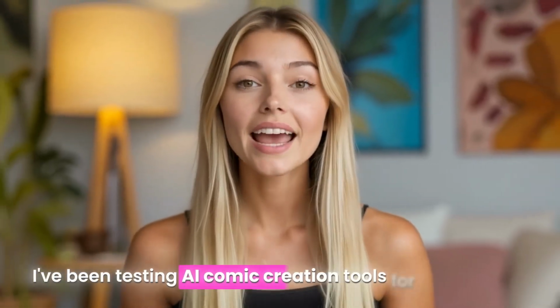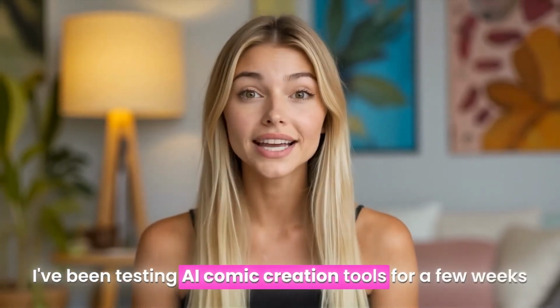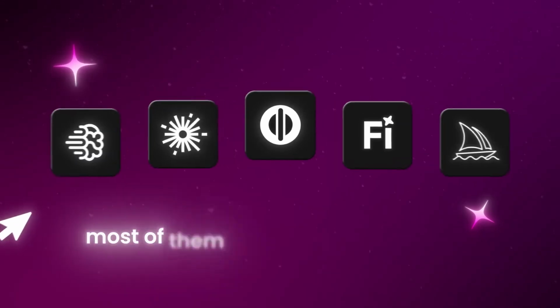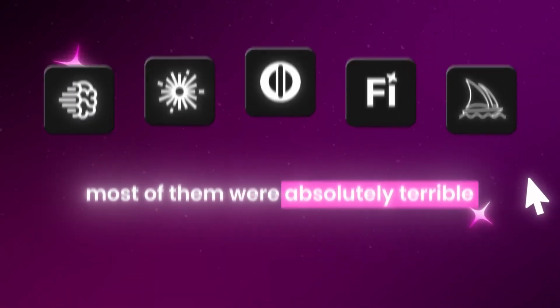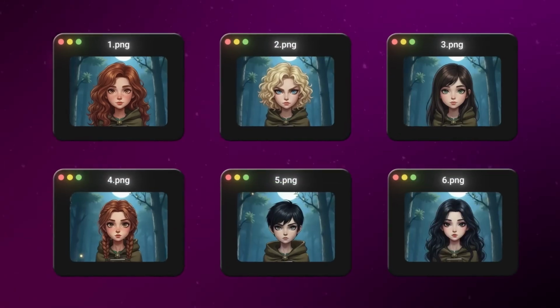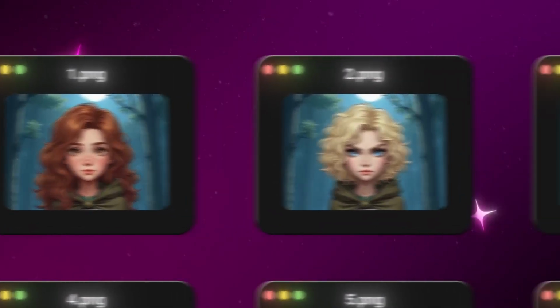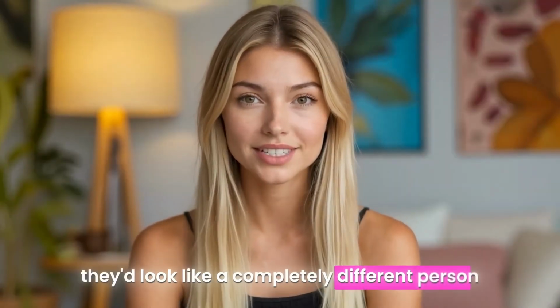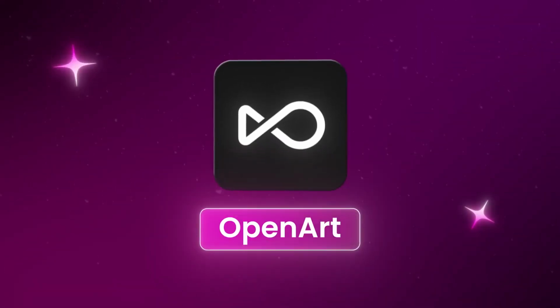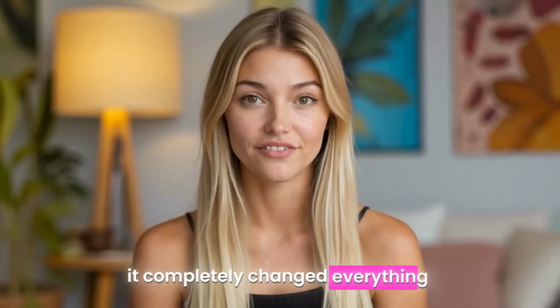I've been testing AI comic creation tools for a few weeks, and honestly, most of them were absolutely terrible at keeping characters consistent. You generate one gorgeous image of your main character, then try to create the next scene, and suddenly they'd look like a completely different person. But then I discovered OpenArt, and it completely changed everything.